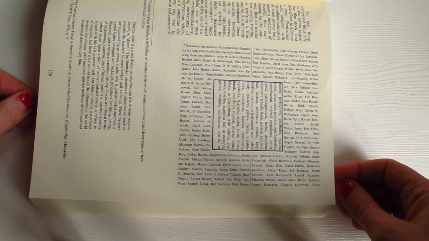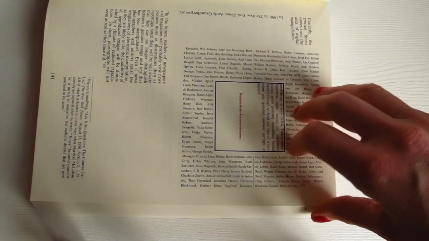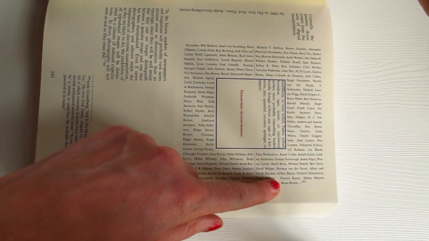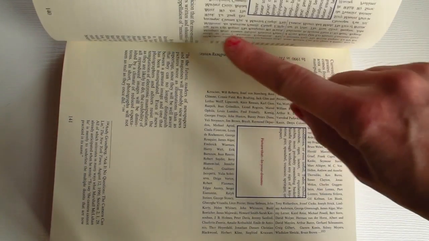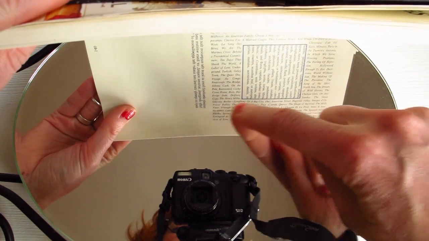Other interesting footnote in this chapter is this one. So for that, we have to turn the book sideways. And when that footnote ends, there's another footnote referring to this part. And that's a tricky one, because to read that you need a mirror and have to read all the text in the mirror.